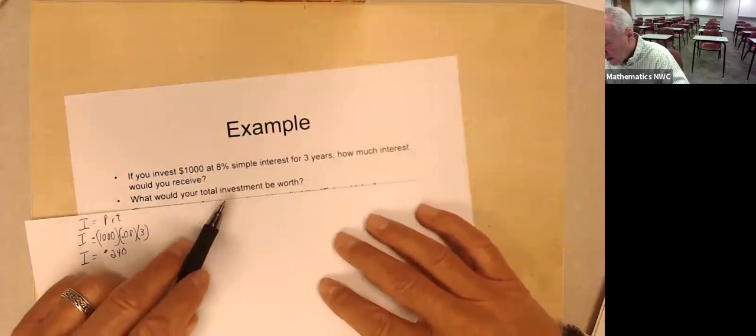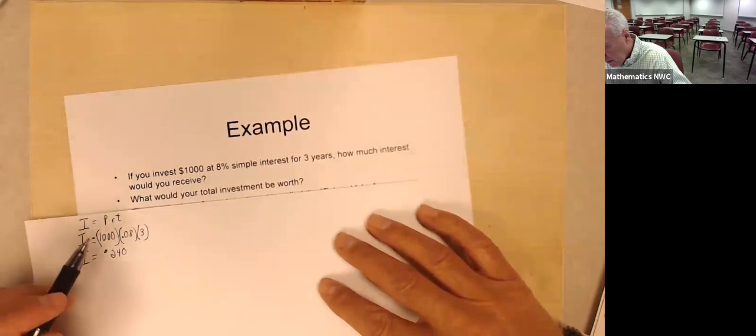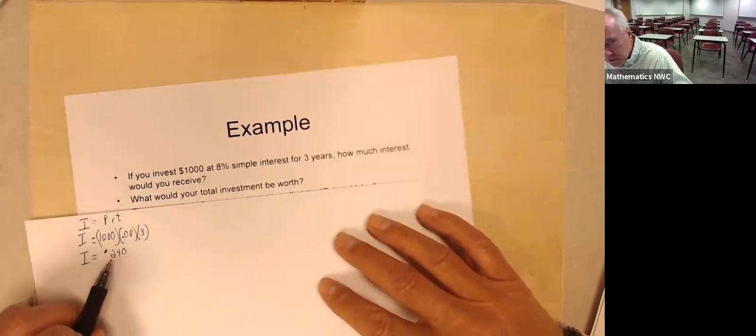What would my total investment be worth? Well, it's not worth just $240. That's how much I gained. That's how much interest I received.